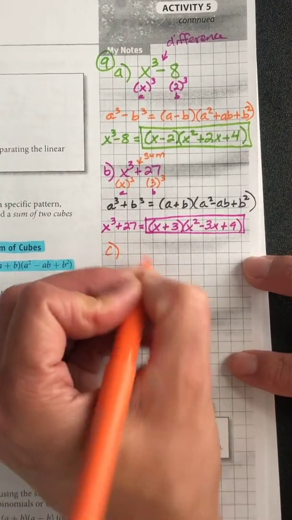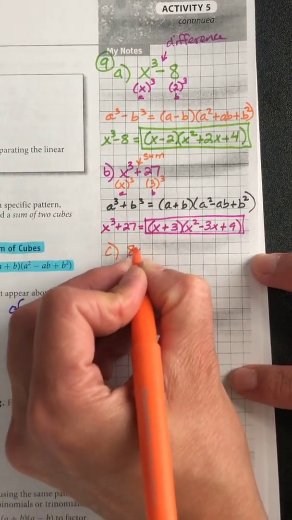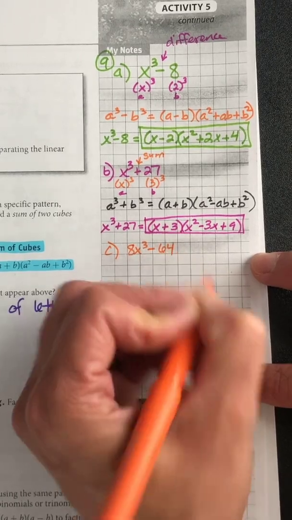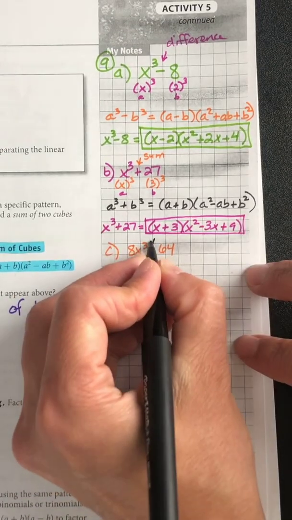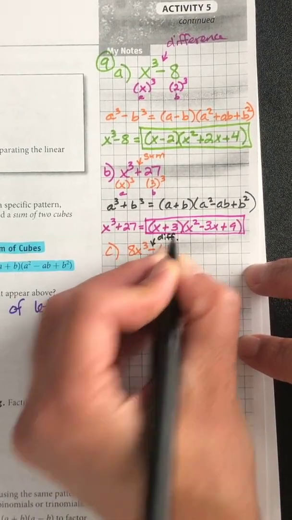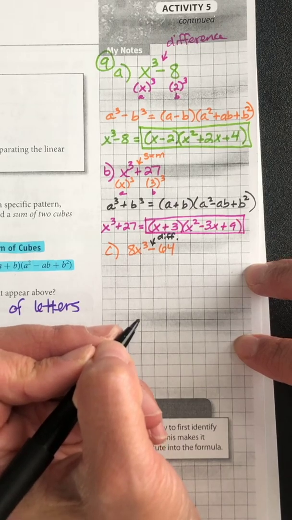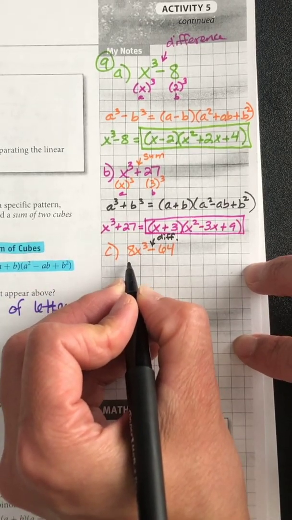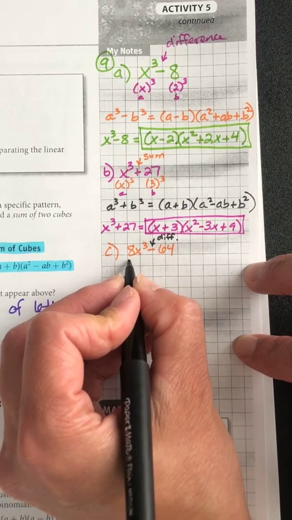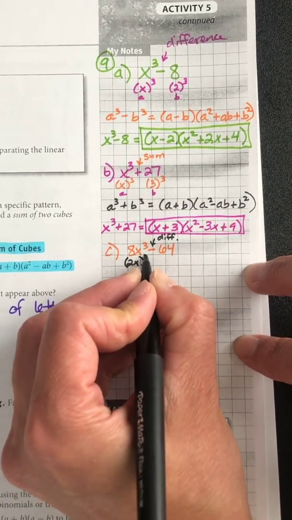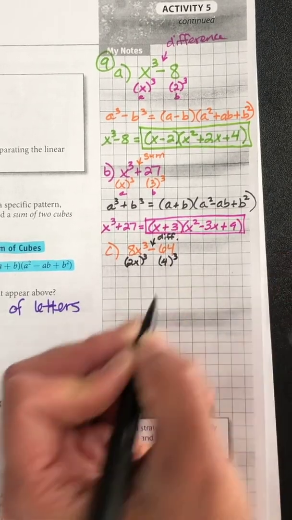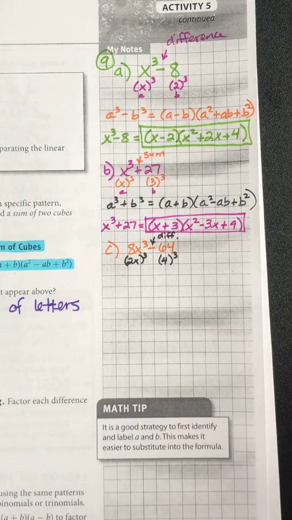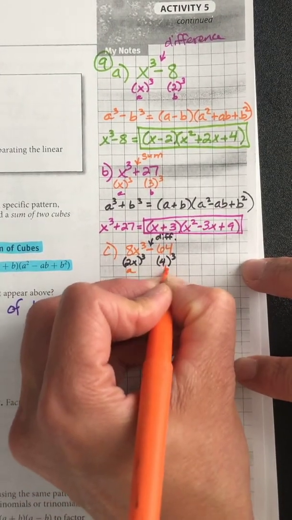All right, let's try letter C. Letter C is 8x cubed minus 64. Okay, well, obviously because of the minus sign, this is a difference. I'm just going to put diff. Okay, so it's a difference of two cubes. And we know that 8 is 2 to the third, and x is x to the third, obviously. So 2x to the third. And then 64 is 4 to the third. Okay. All right. So this is my A, and this is my B.